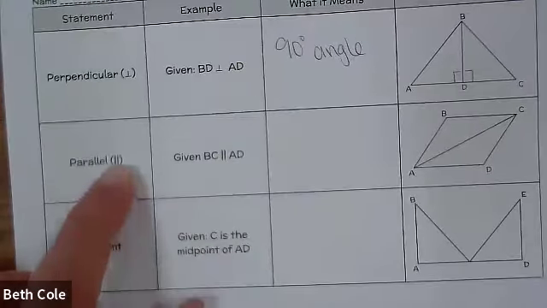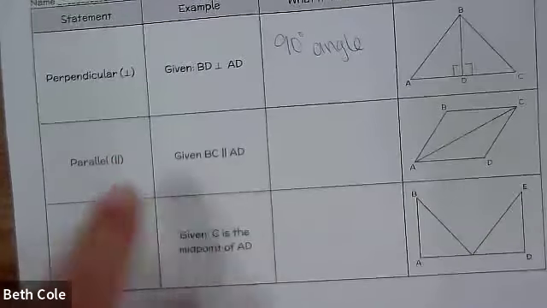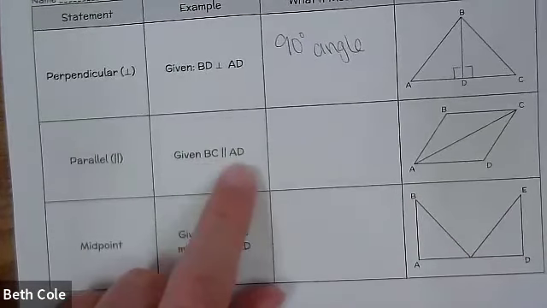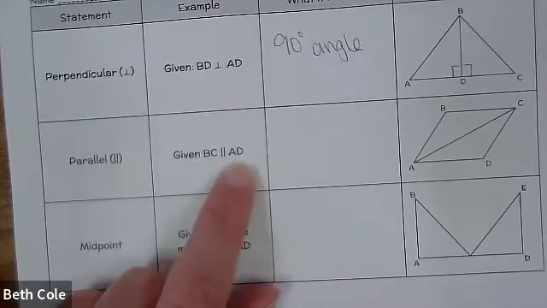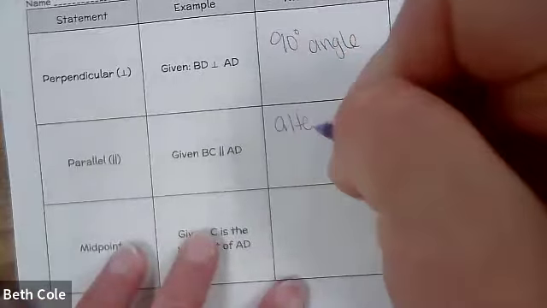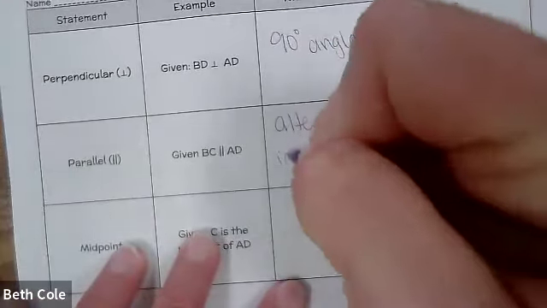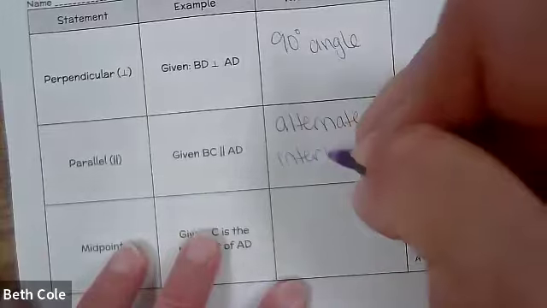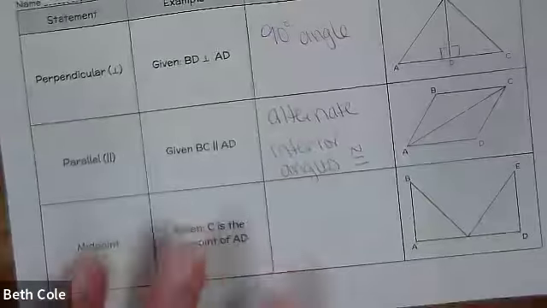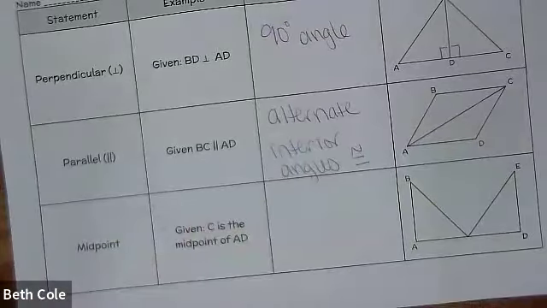The symbol for parallel is these two lines in between. So this says BC parallel to AD. Now here you have to remember something that you learned earlier this year. It means your alternate interior angles are congruent. And I ran out of room to write out the word congruent, so I put the symbol. Your alternate interior angles are congruent.